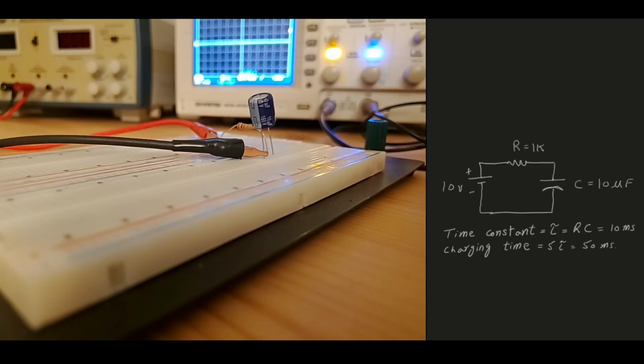In today's video, we will see the charging and discharging of a capacitor experimentally. First, we will see the charging of the capacitor using a DC power supply, and afterwards we will see using a function generator.